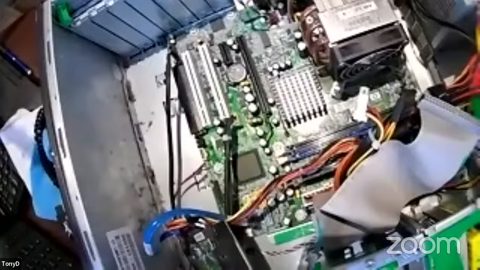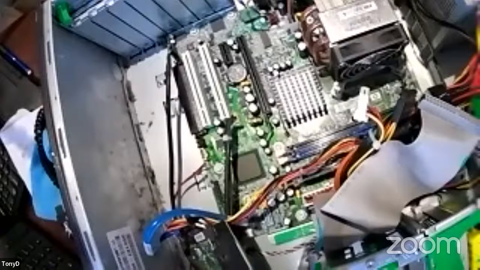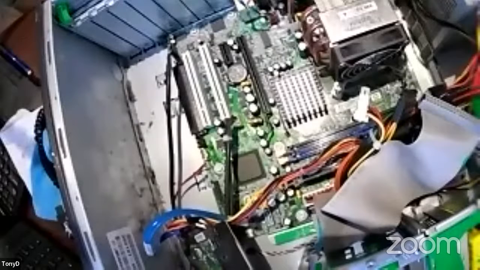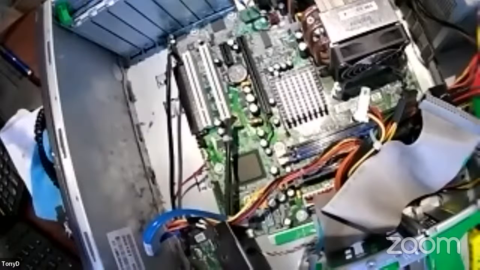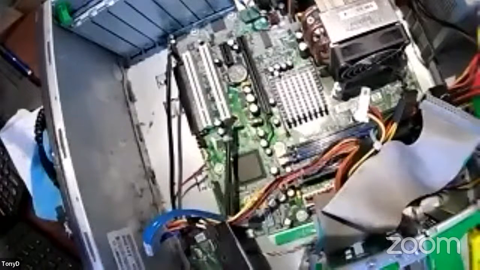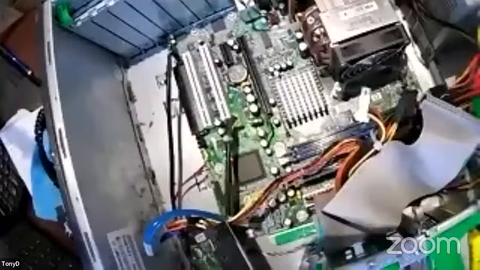Since I said that the motherboard is very important, my question is: do all computers have a motherboard? Yes. Yes. So can a computer work without a motherboard?